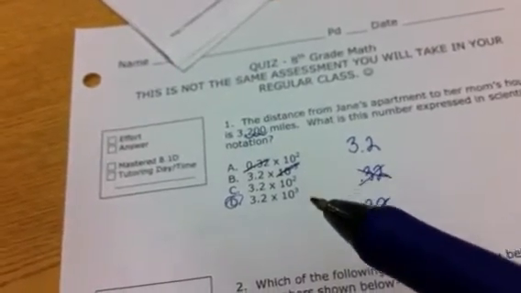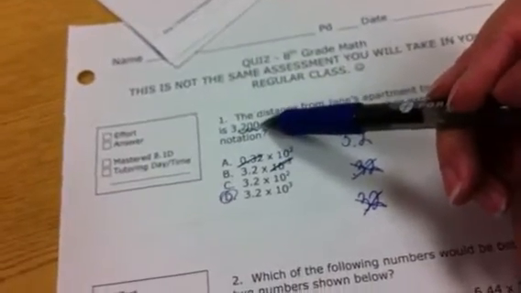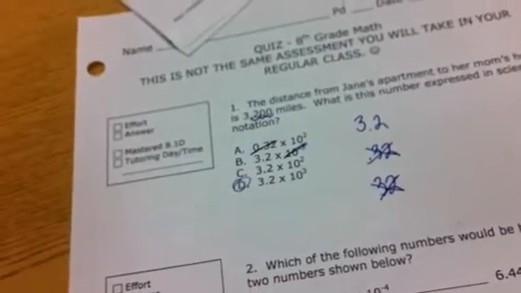To figure out if it is going to have an exponent with 2 or an exponent with 3, we have to count the number of place values that we moved, or our jumps. 1, 2, 3 jumps. Because we moved 3 jumps, we moved 3 place values, and our exponent is 3. So D is the correct answer.